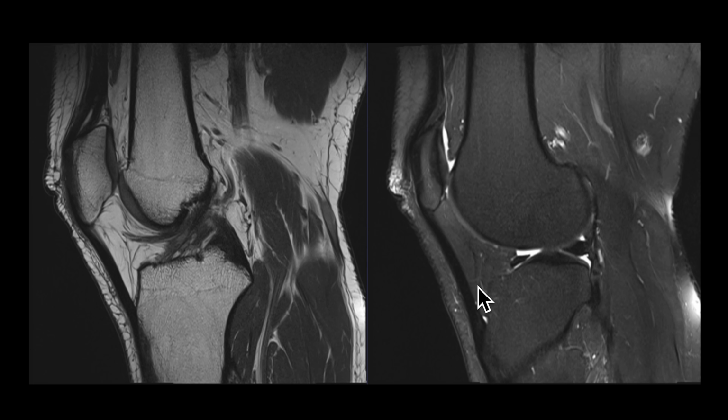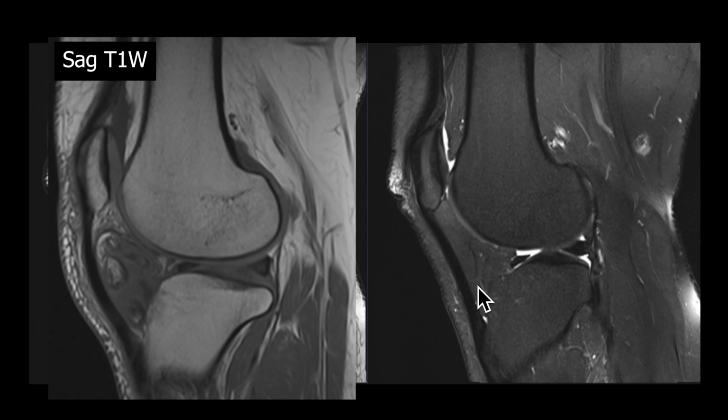Some institutions will also require a T1 weighted sequence in one of the imaging planes to better assess the bones. On T1, normal fatty bone marrow will be bright. So here you can see that the bone marrow is bright, and so any bone marrow replacing lesions will be of dark or low signal intensity in comparison.